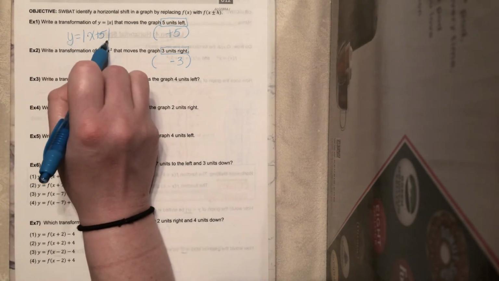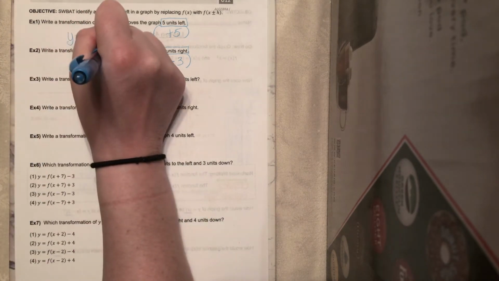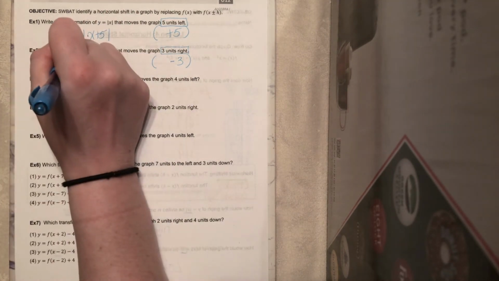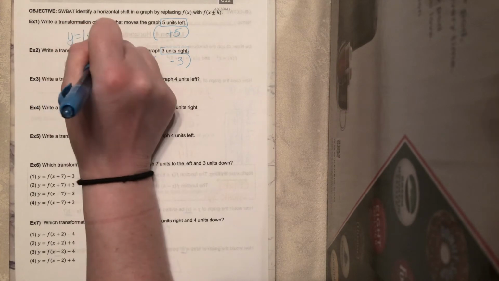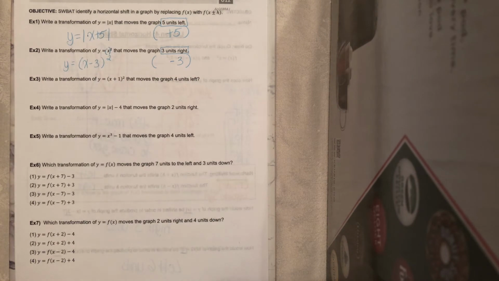There are no absolute value symbols here for me, so I have to add those in. You always want to place it around x. So now it's not going to be y equals just x squared. It's going to be (x minus 3) squared. And I'm done. All right, so let's try 3, 4, and 5.